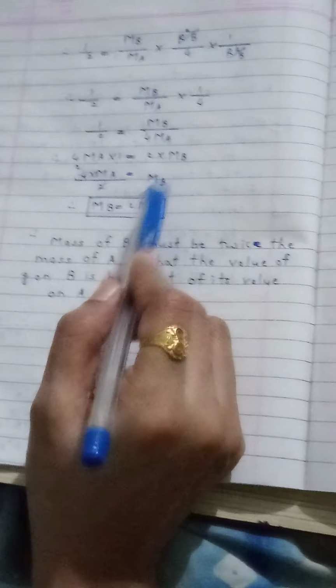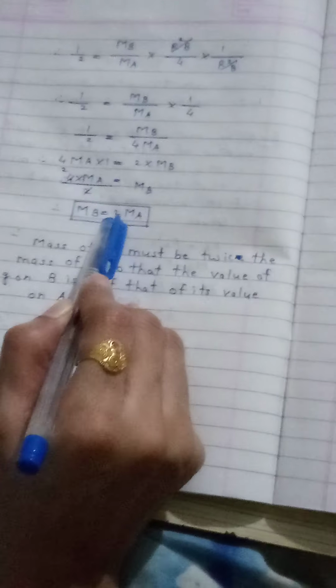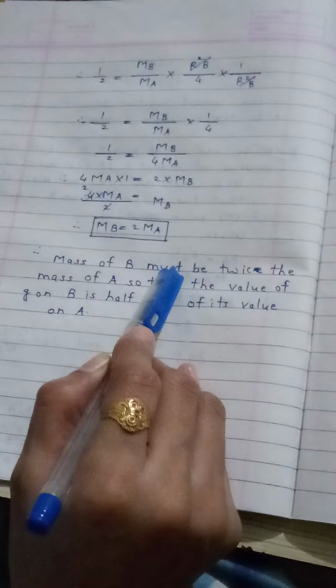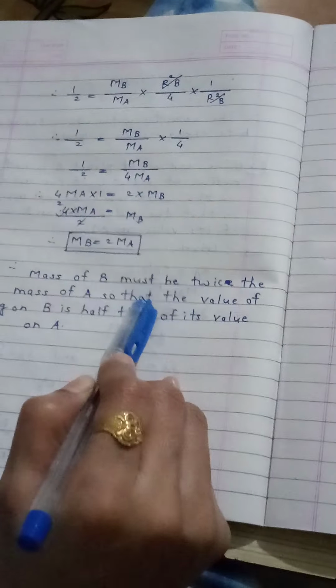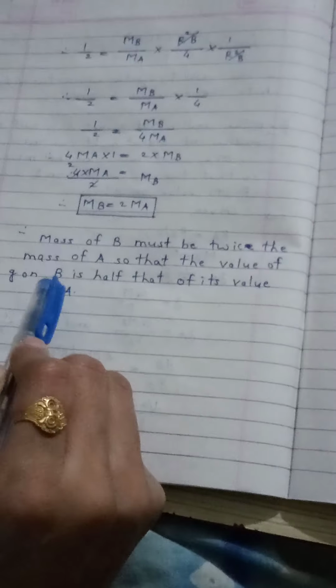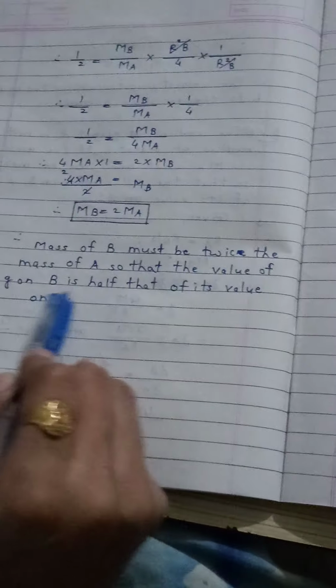So what is remaining here, children? 2 MA is equal to MB, means MB is equal to 2 into MA. Therefore, the mass of B must be twice the mass of A, so that the value of g on B is half that of its value on A.